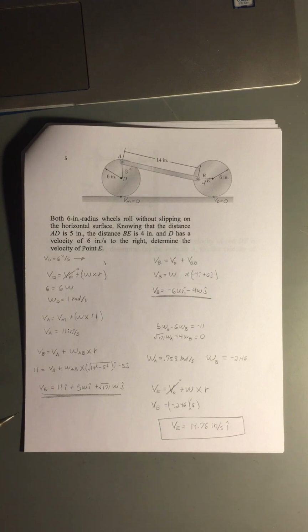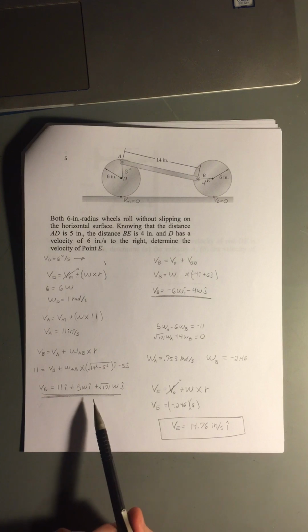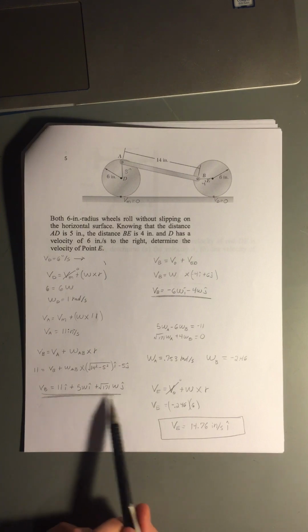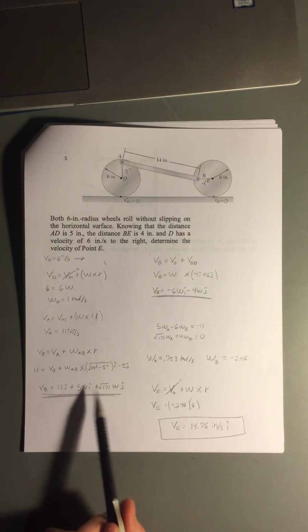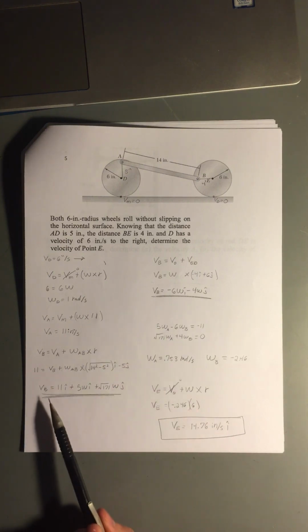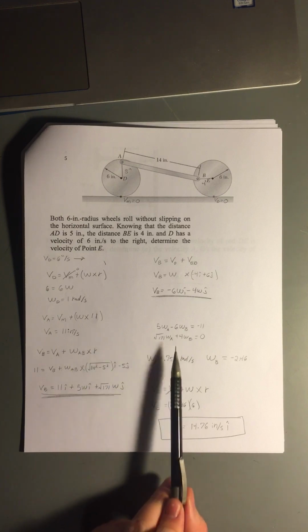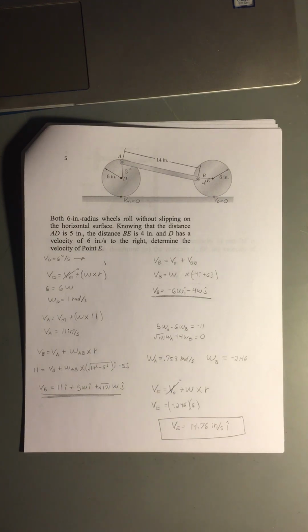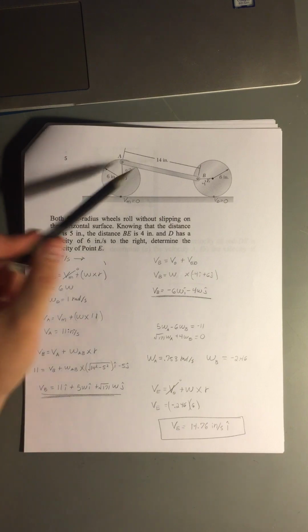Simplifying that, we get this equation, and now we have two equations that we can work with. Finally, I broke these into components and set this equation equal to this equation because they both equal the velocity of B. Solving that, we can find the angular velocity of both of these wheels.